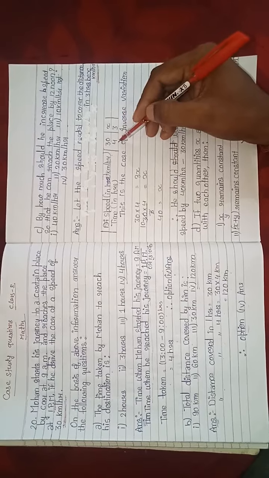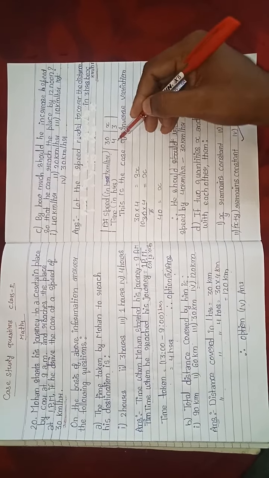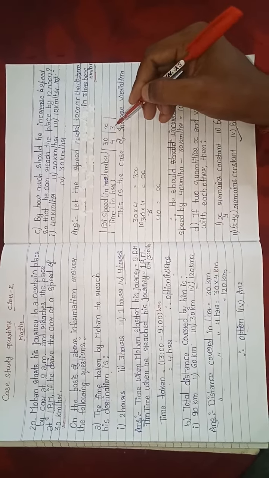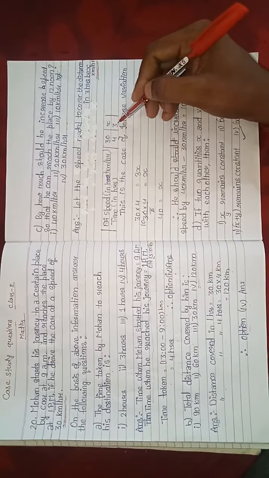The distance was covered in 4 hours, but now we should cover the distance in 3 hours, at speed x km per hour. So we arrange it in a table with two quantities, speed and time. Now we clarify whether it is direct variation or inverse variation.